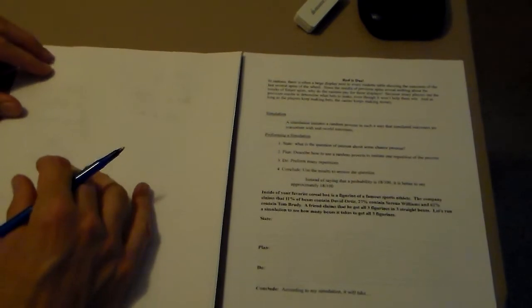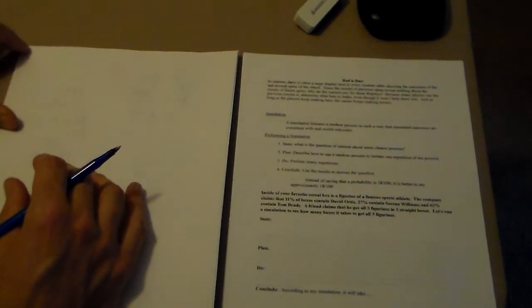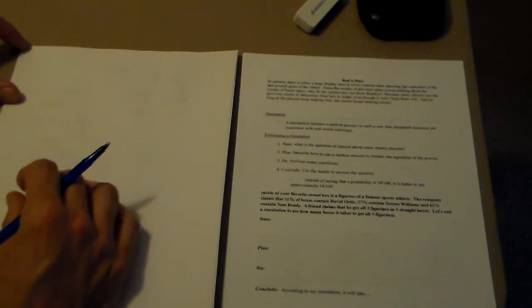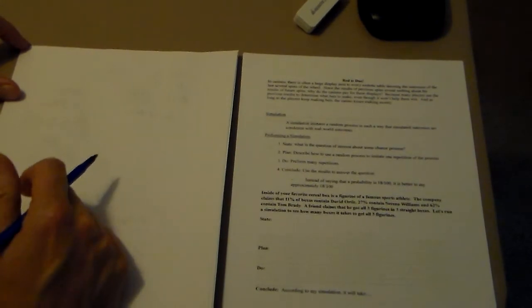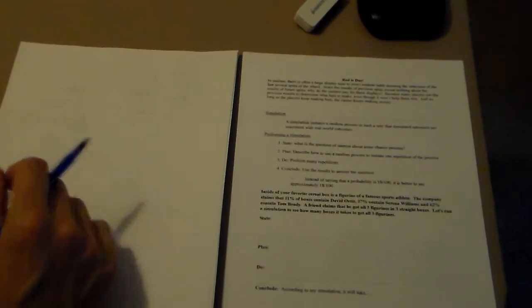Inside of your favorite cereal box is a figurine of a famous sports athlete. The company claims that 11% of boxes contain David Ortiz, 27% contain Serena Williams, and 62% contain Tom Brady. A friend claims that he got all three figurines in 3 straight boxes. Let's run a simulation to see how many boxes it takes to get all 3 figurines.